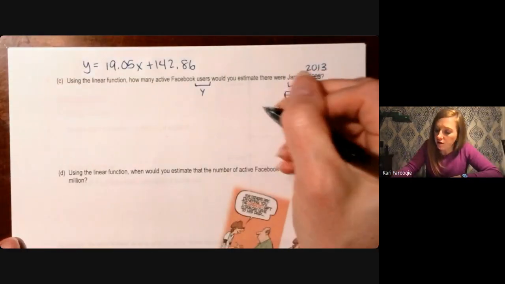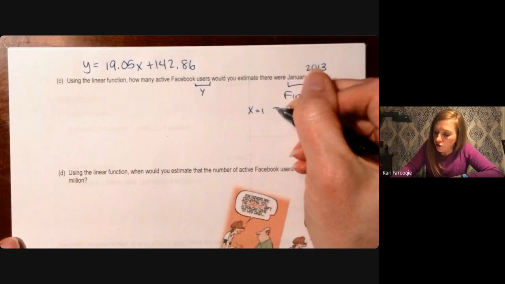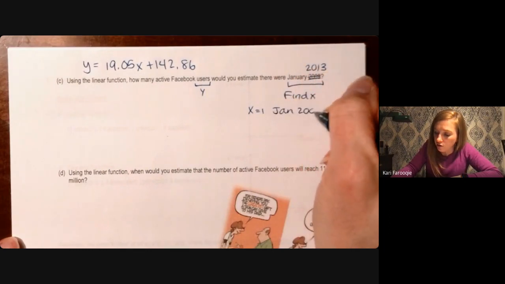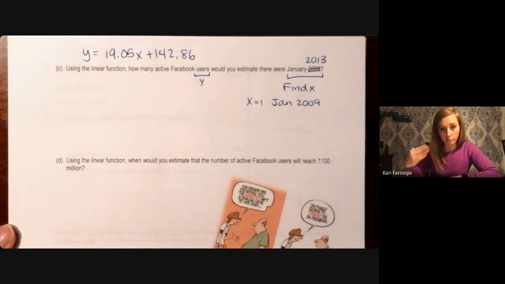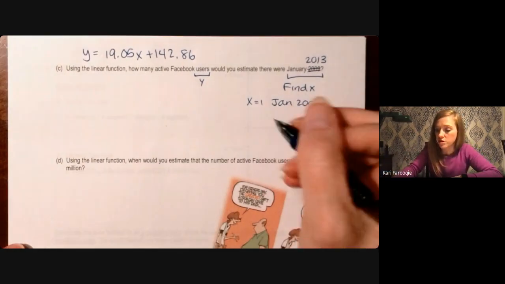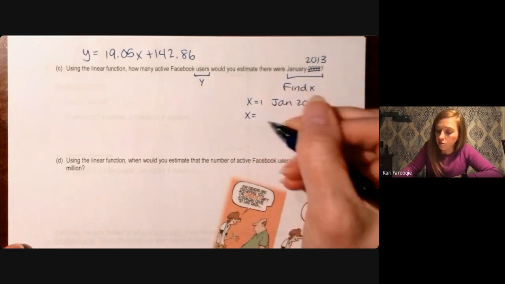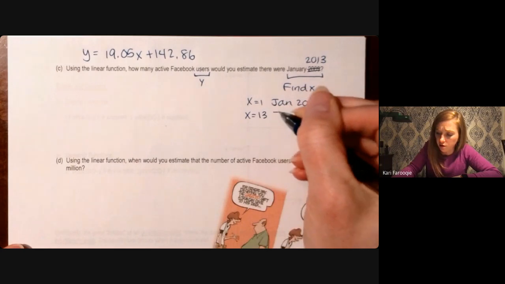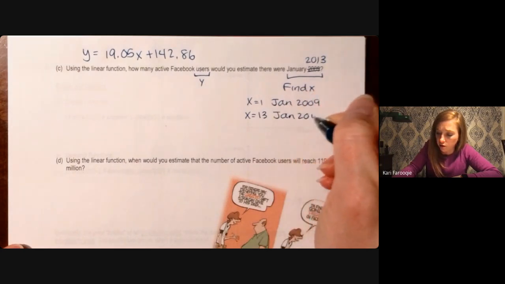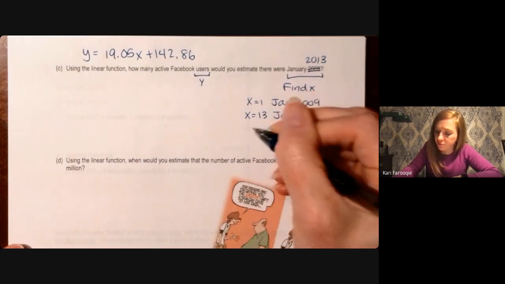So if we know that x equals 1 is January of 2009, we're going to use the same process where we just add 12 months, add 12 months, add 12 months in order to get to January 2013. So x equals, well, 12 months later, 1 plus 12 is 13, gets you to January of 2010.